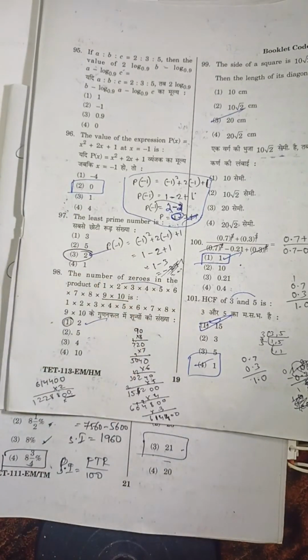It is 2. I said the basics of mathematics, that is the number system, are very important. Now I have shown you 4 questions. 2 we got from prime numbers, and 2 we got from this chapter, algebra.